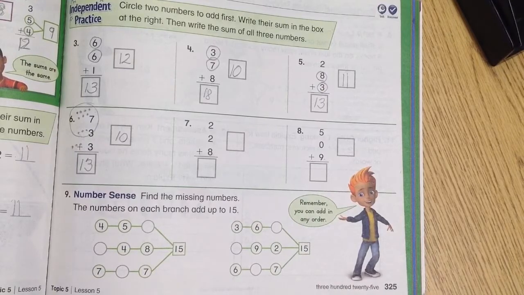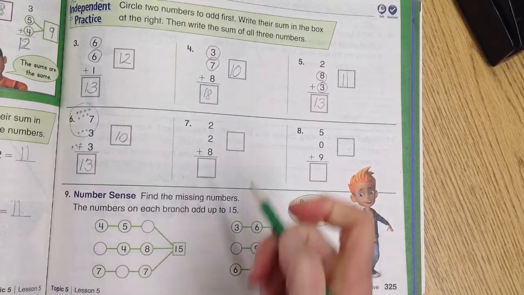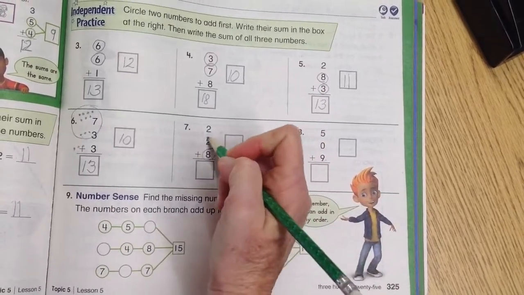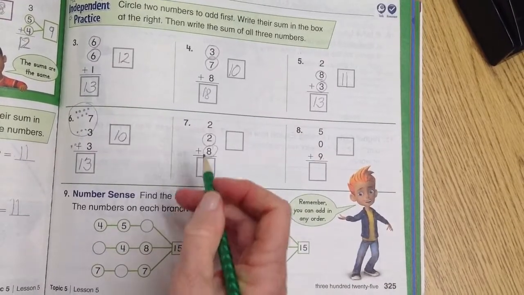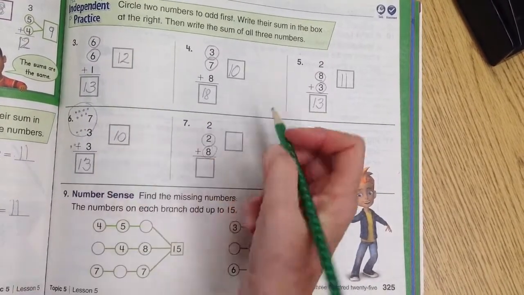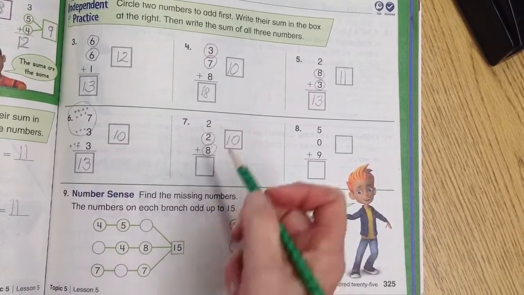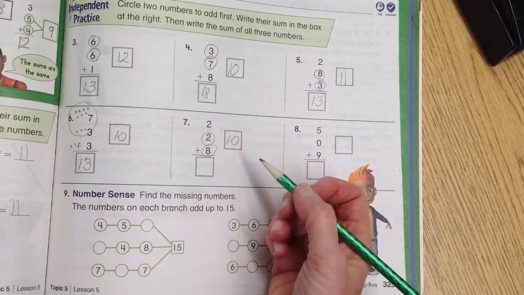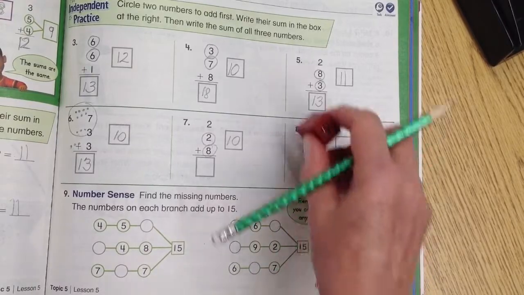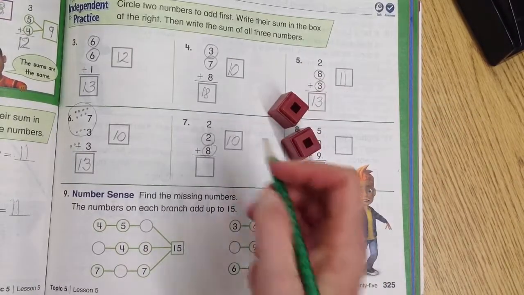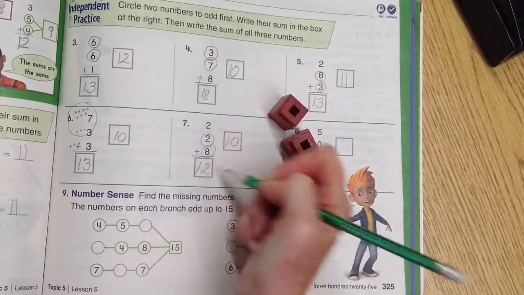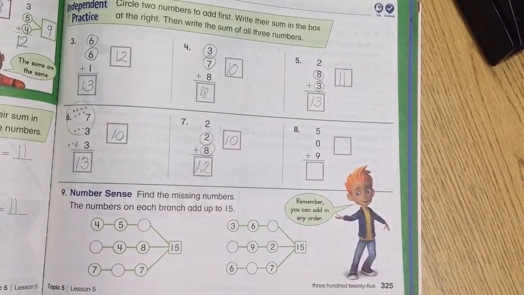All right, number 7. I'm going to go ahead and do these 2 numbers, 8 plus 2. 8 plus 2 is 10. Okay, that's one of those 10 facts that's nice to know. And then 10 plus 2 more would be 10, 11, 12 for a sum of 12.